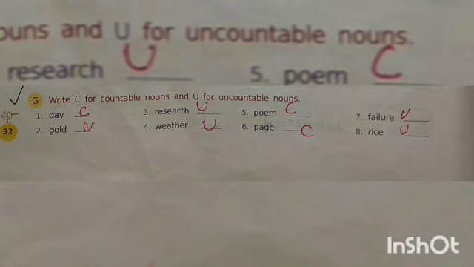Second one, gold. Is gold countable? No, right? We just say 1 gram of or 1 kilogram of gold. In such a way, we use quantifiers to express the quantity of gold, right? So gold is an uncountable noun. You have to write capital U. Third one, research. Can we count? No, right? So research comes under uncountable nouns, capital U.